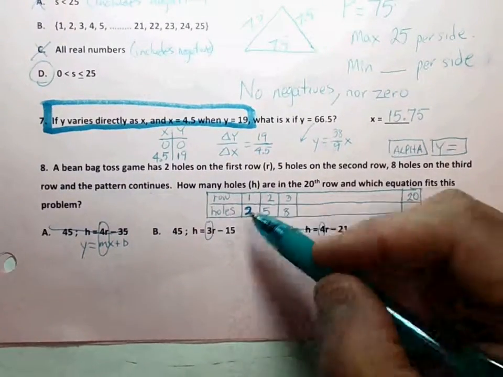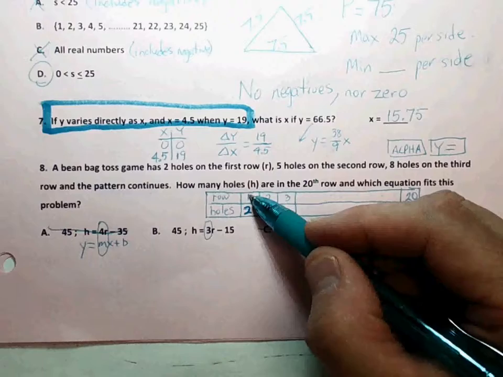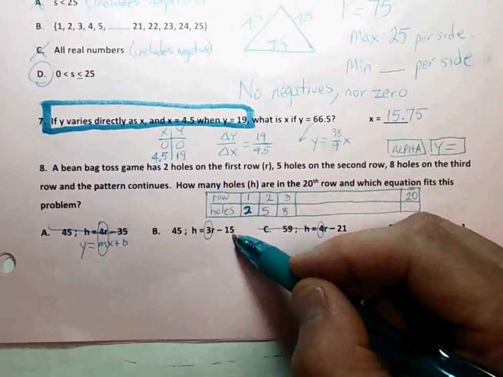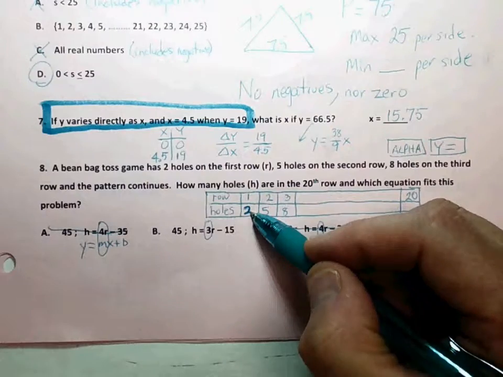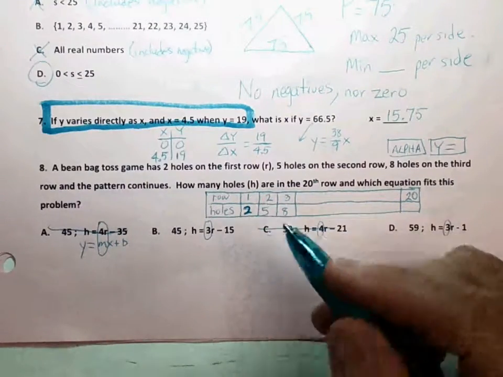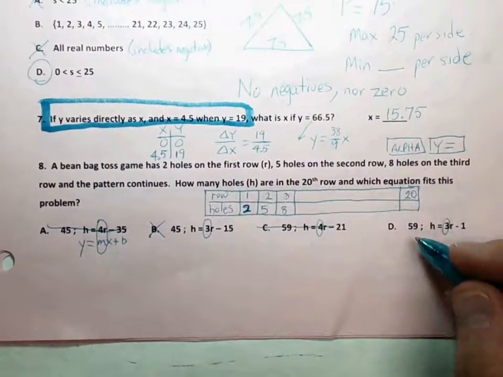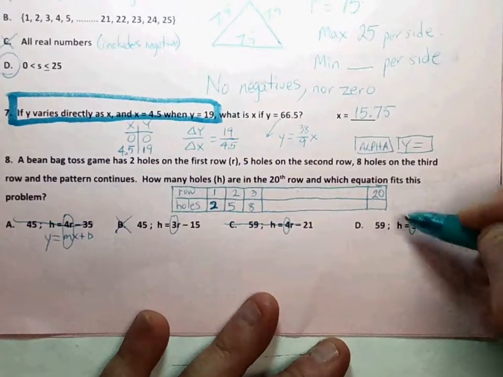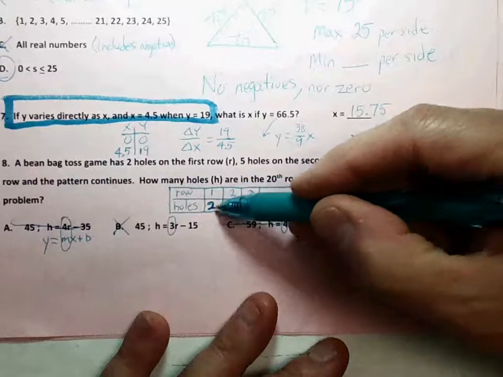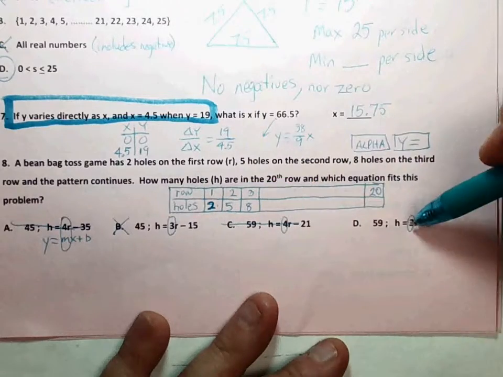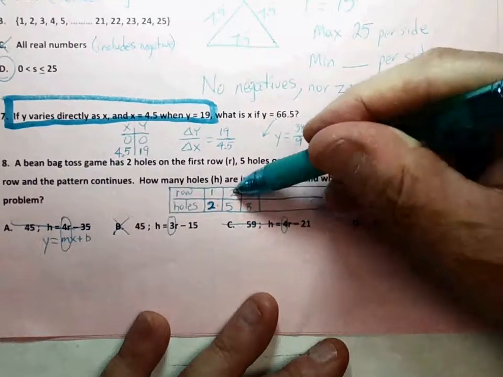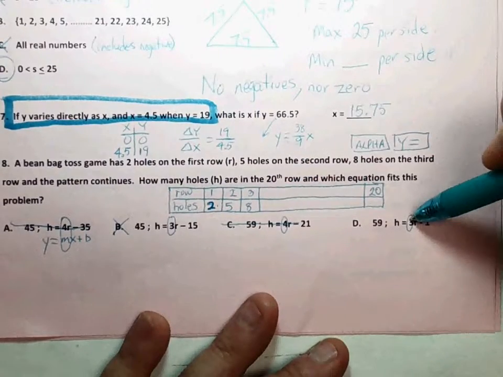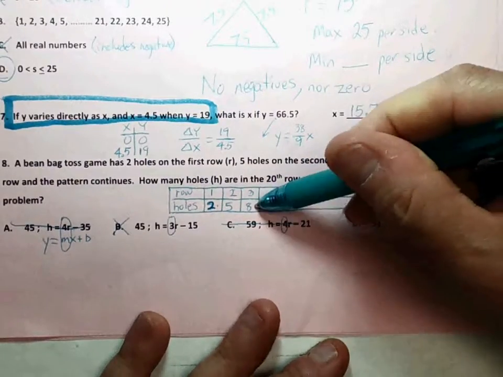So if I multiply 3 times 1, which is r, and then take away 15, do I get 2? No. It has to be this one, so let's make sure that this one is right. 3 times 1 is 3, minus 1 is 2. Okay, check another one. 3 times 2 is 6, minus 1 is 5. That works. 3 times 3 is 9, minus 1 is 8.